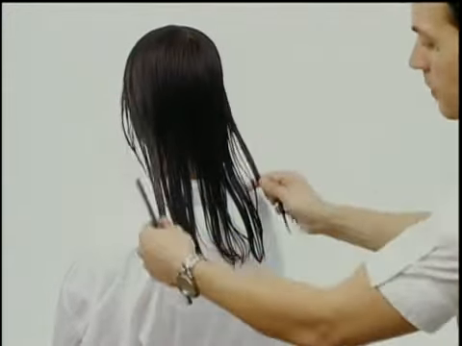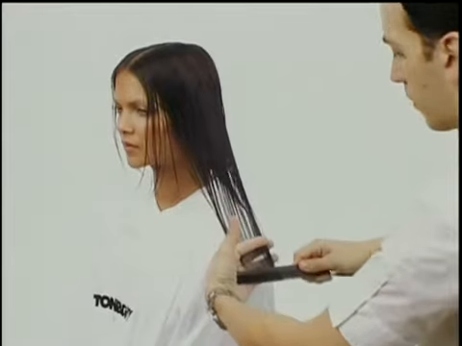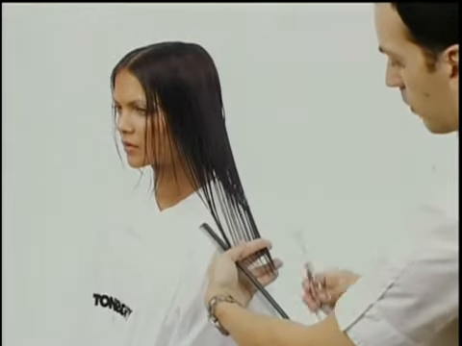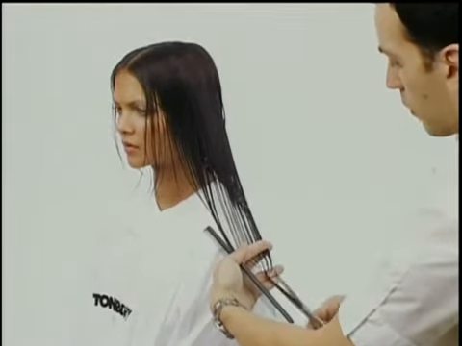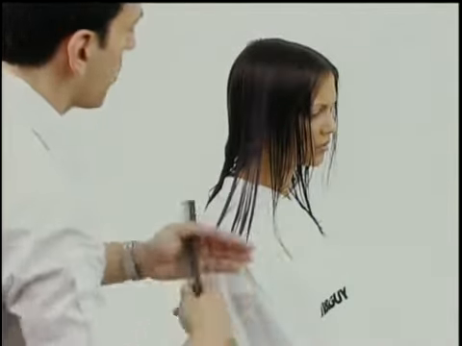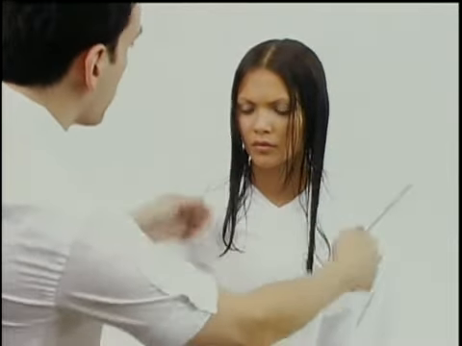Hair in front of the ear is now combed to natural fall, and, still holding the hair at one finger's depth, the line is checked with point cutting, rounding any excess lengths. The balance is checked from the front before continuing.